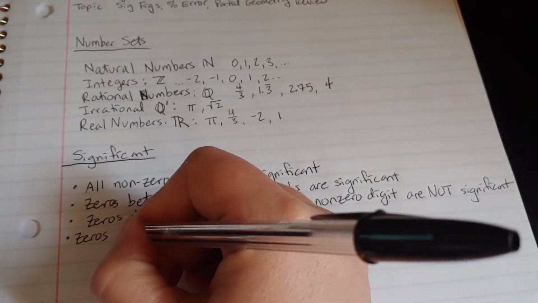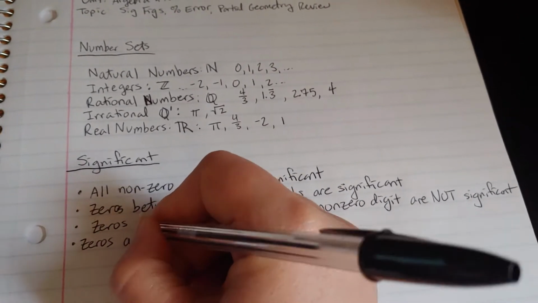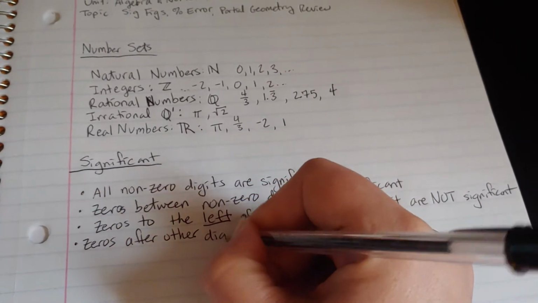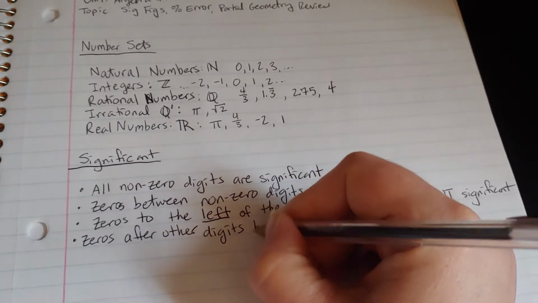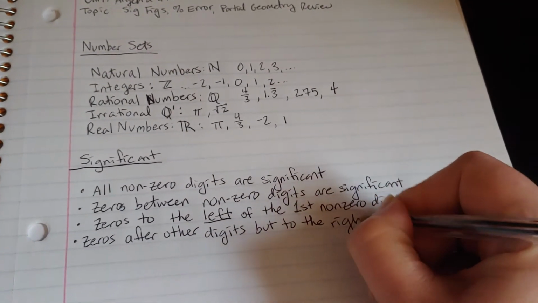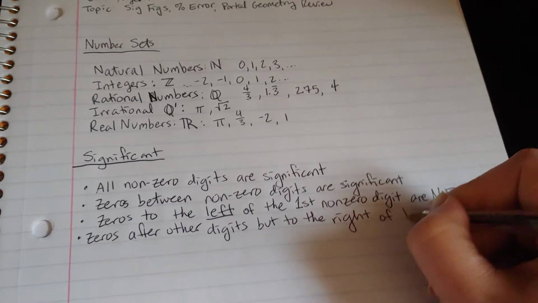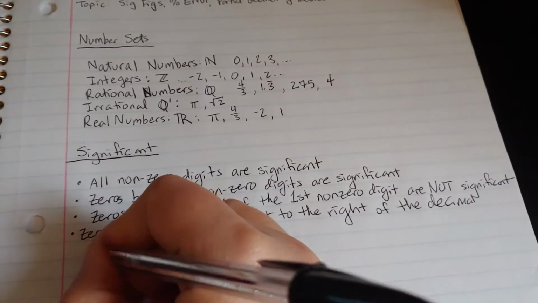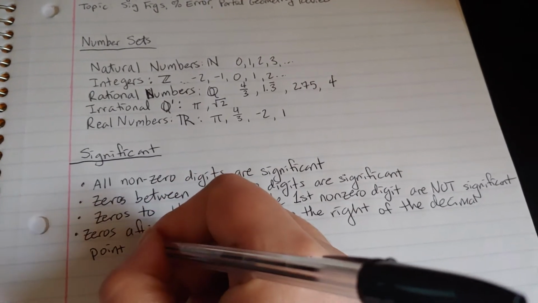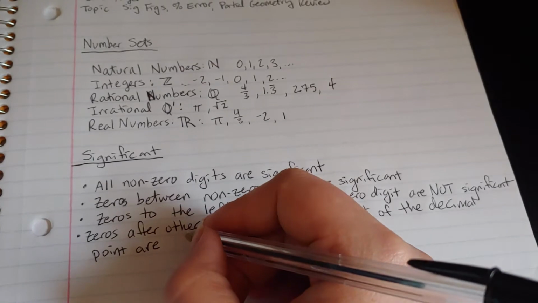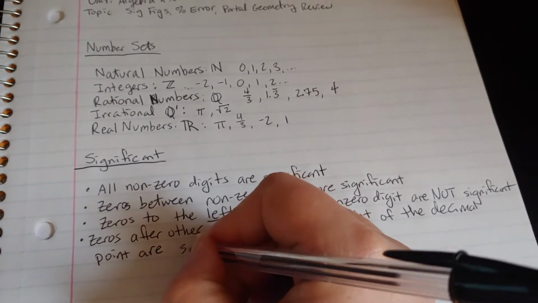Zeros after other digits, but to the right of the decimal point, are significant.